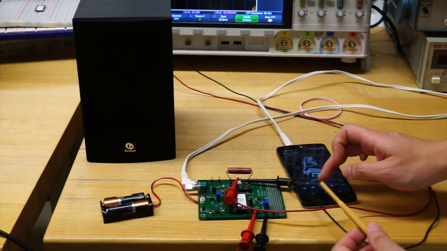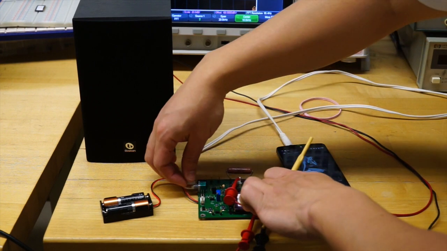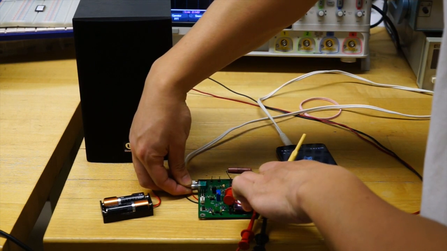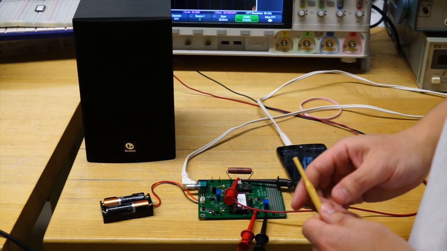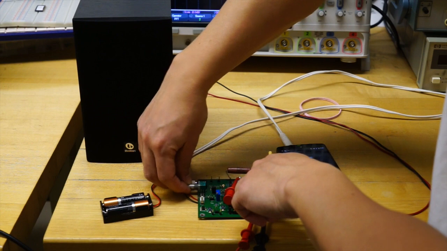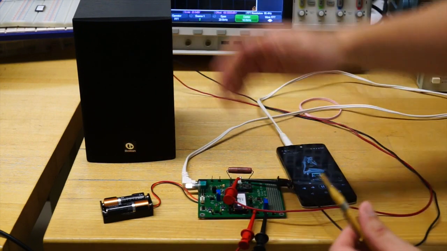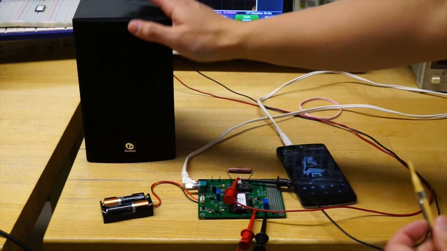No music because we haven't started playing, and the volume is at the minimum. So let's increase the volume right now. As you have heard, the music is pretty loud through the speaker. In fact, it could fill the whole room.